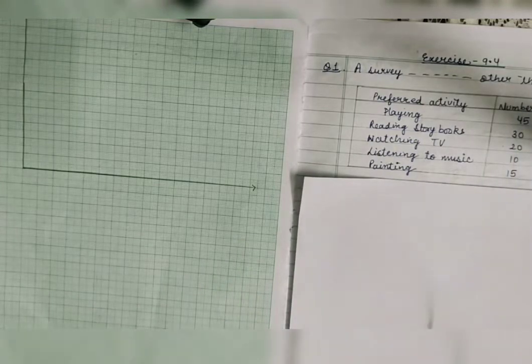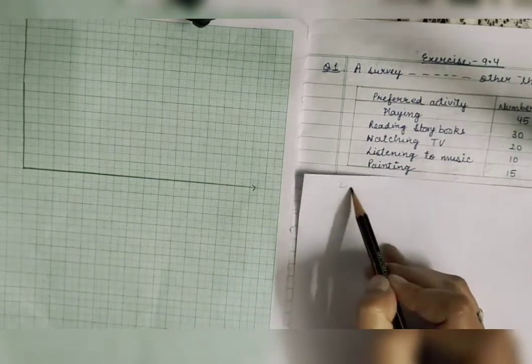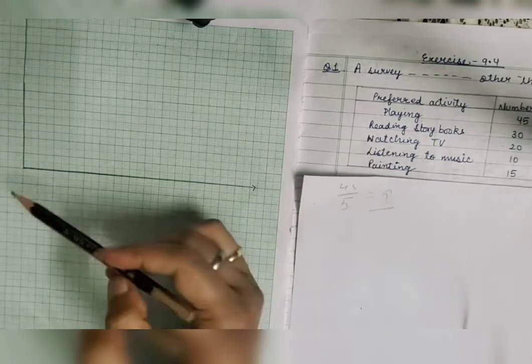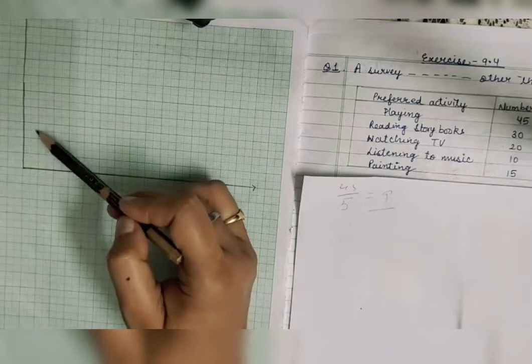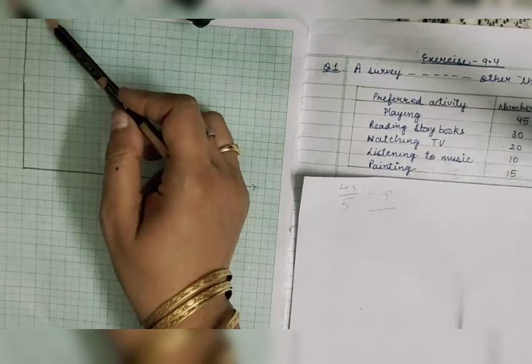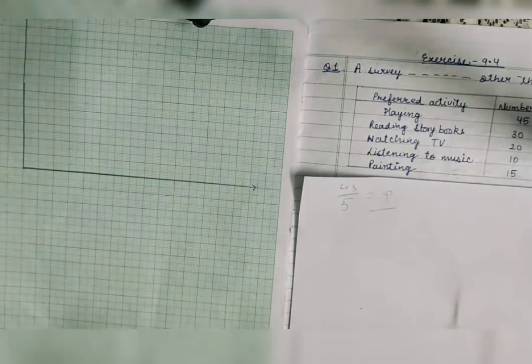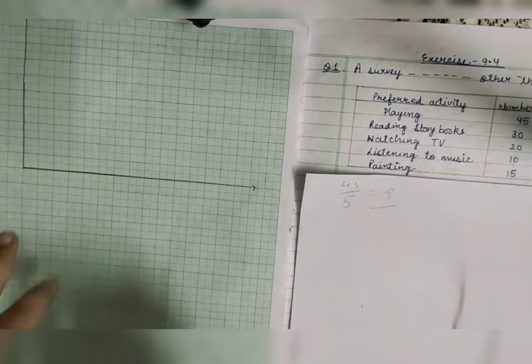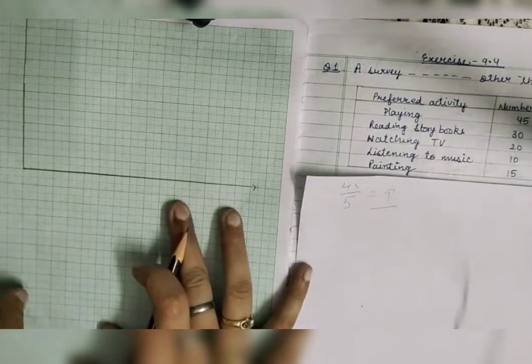So we need 9 markings, because 45 divided by 5 gives 9. So 1, 2, 3, 4, 5, 6, 7, 8 and 9, and this is 10. One extra I have taken. So these kinds of approximations we can take accordingly as the data given to us.